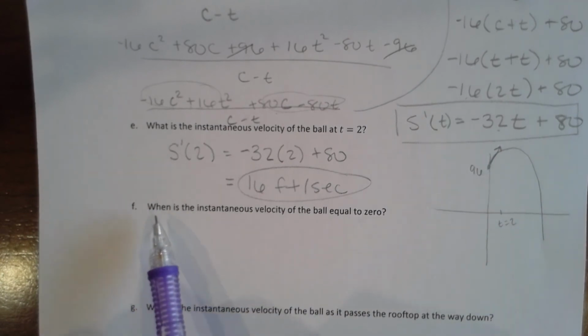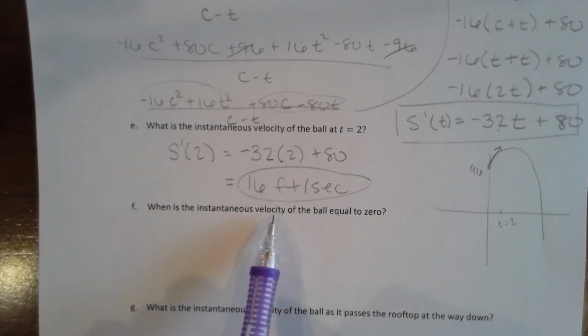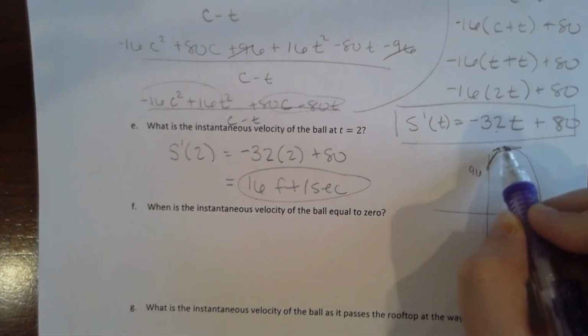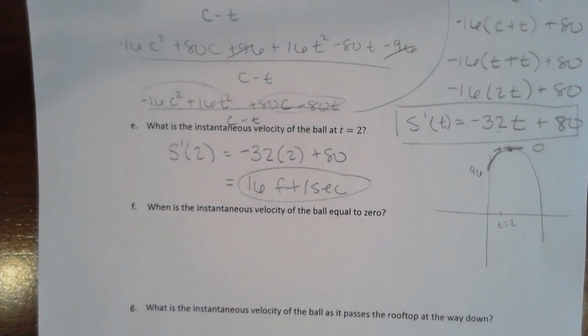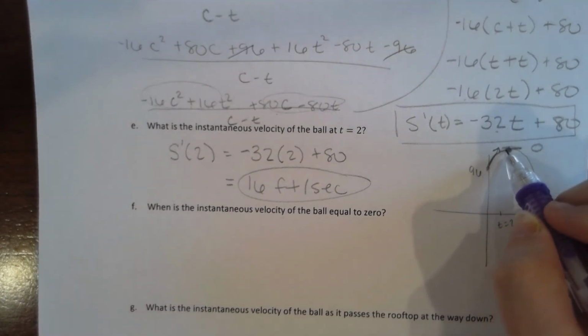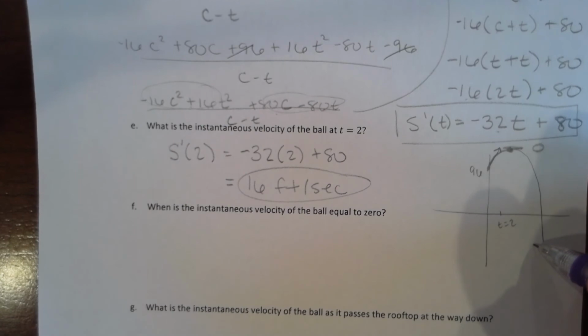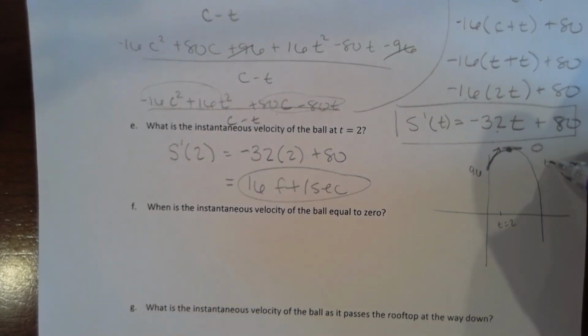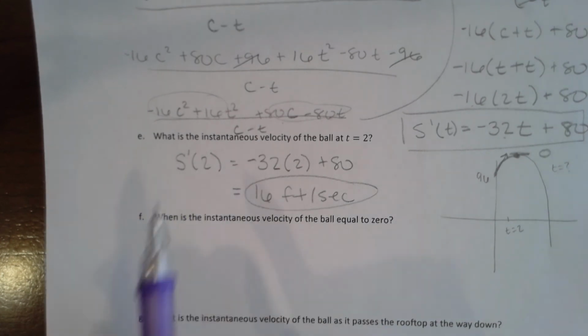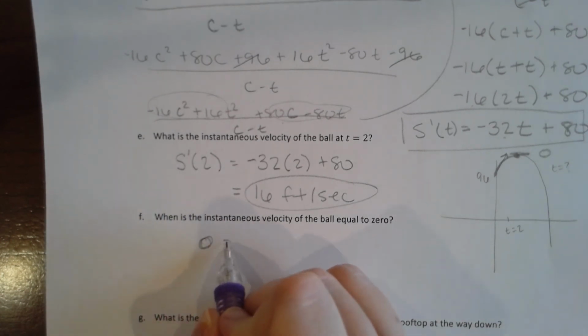So part F wants to know when is the instantaneous velocity of the ball equal to 0. So essentially we want to know when the speed is 0, that's at the very tippy top. Okay, that's when we have a speed of 0. It's at the very tippy top, right? It went really fast up, now it's at a speed of 0, and then it's going to move back down. We want to know at time what? So that means instead of us plugging in, we're saying the answer is 0.